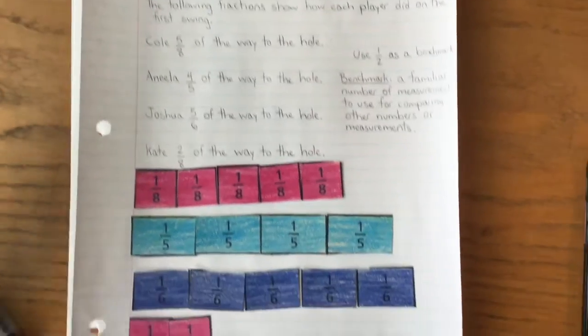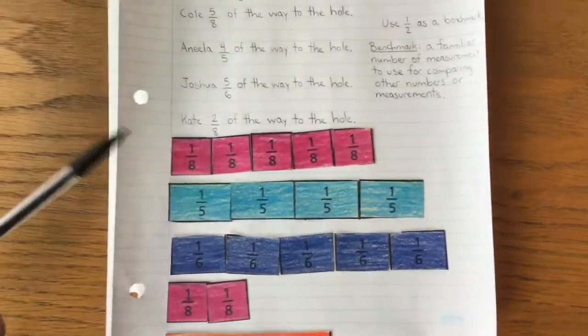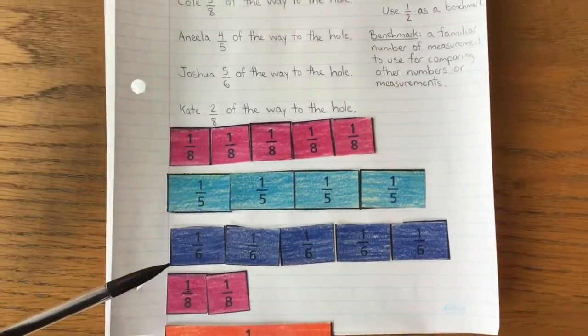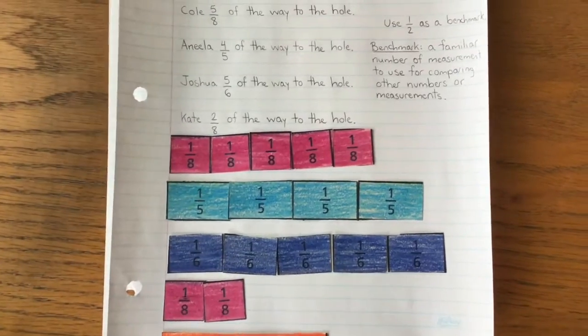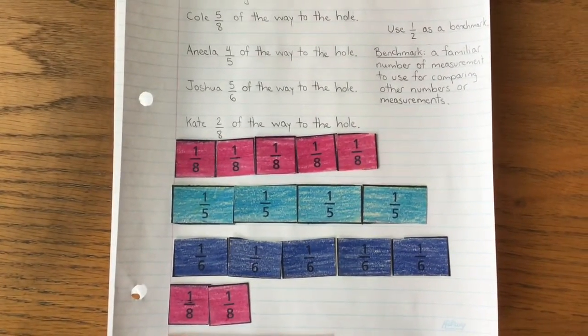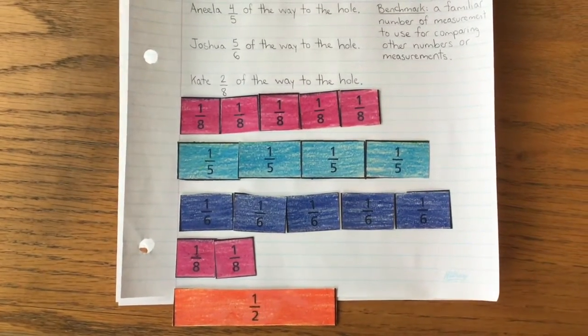Now, I've already laid out my fraction strips to compare them, but what I have here is Cole, Anila, Joshua, and Kate, and how far they hit it. So this visually shows how far each kid hit it. However, you also notice there's a half down here, and this is what we call a benchmark.